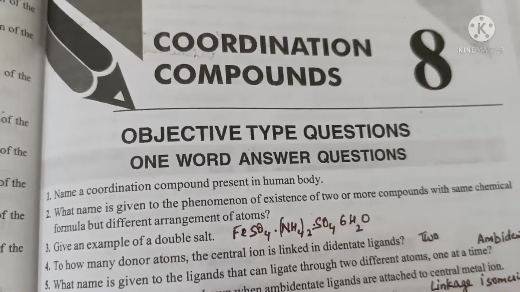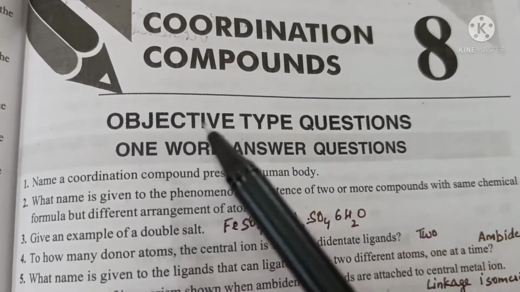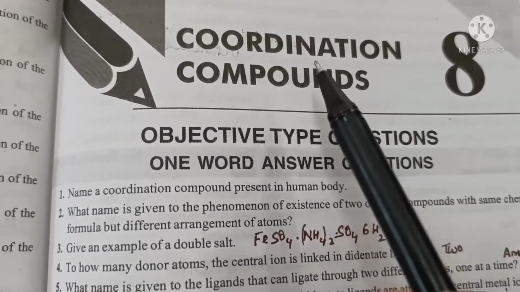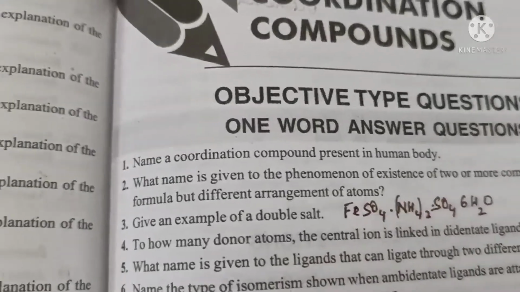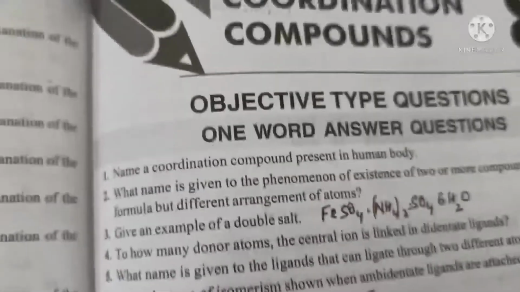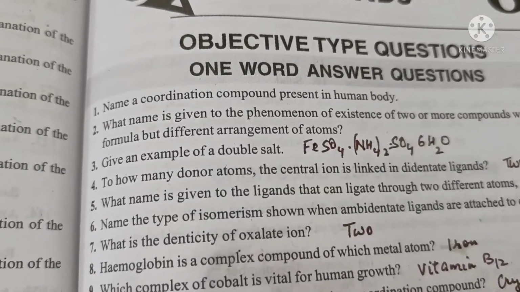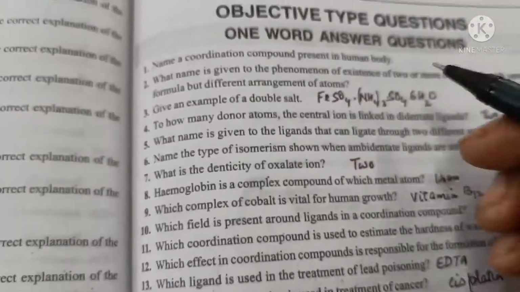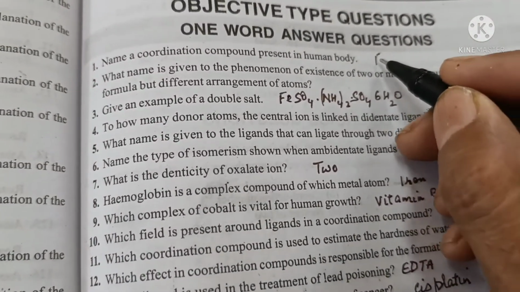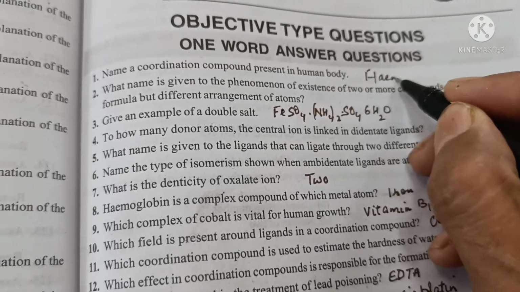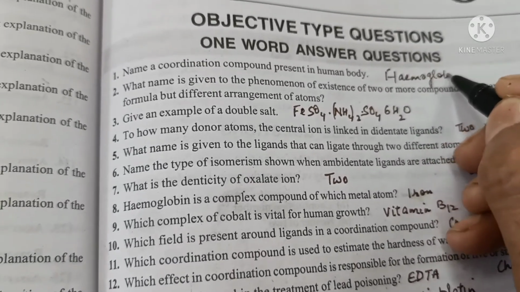Today we'll be doing some objective type questions from the chapter coordination compounds of your book. So let us begin. The first question is, name a coordination compound present in human body. So answer is hemoglobin. It's a compound of iron. It is present in our body.